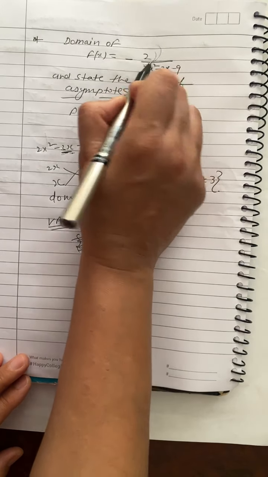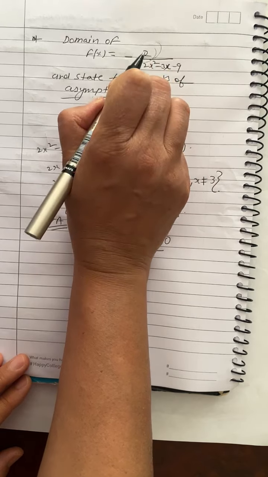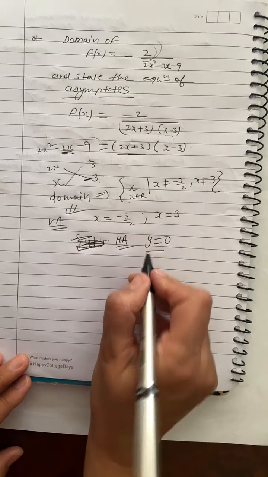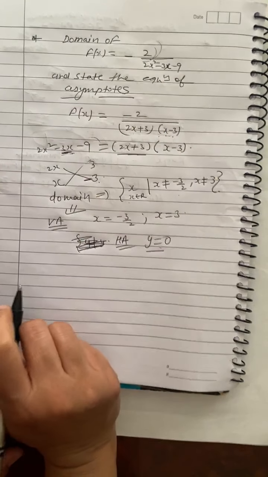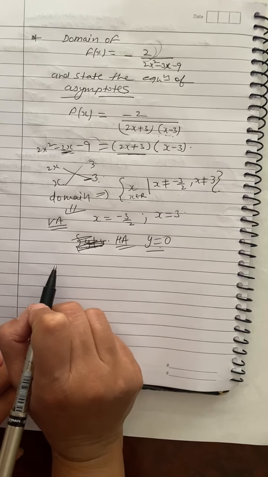Again, the numerator is a non-zero number. That's why you cannot have y equal to 0. So no x value will give you y equal to 0. So your horizontal asymptote in this case is going to be y is equal to 0.